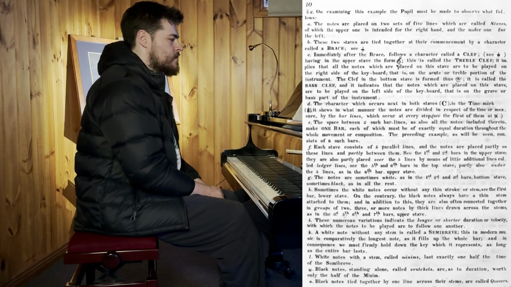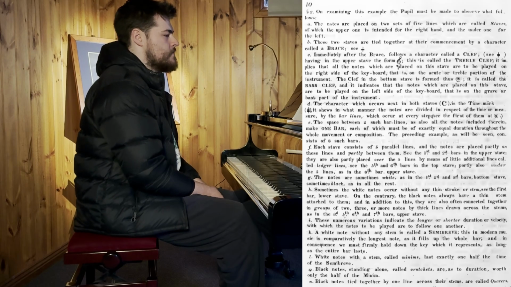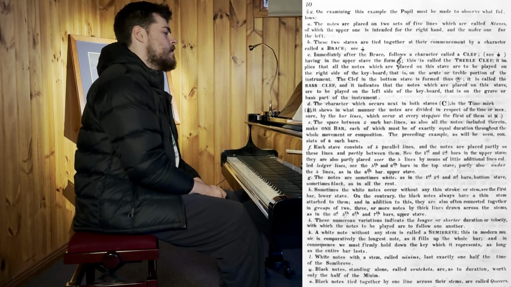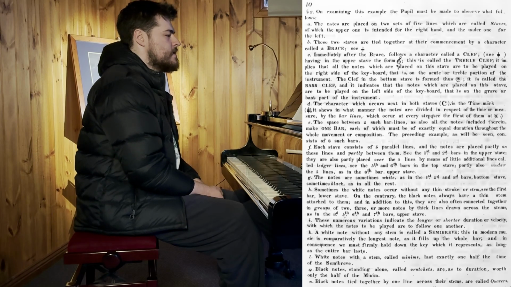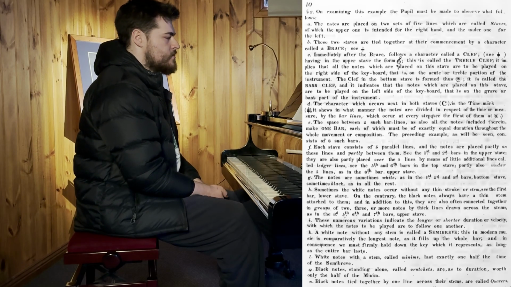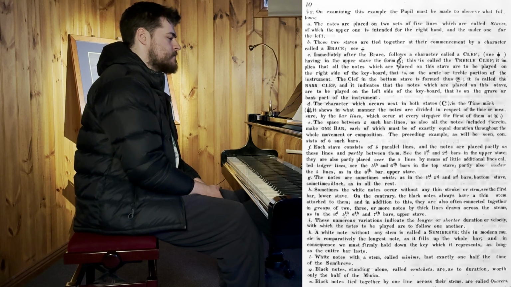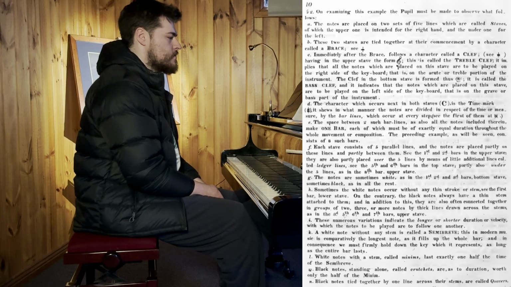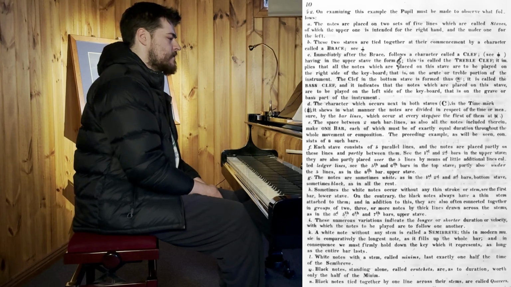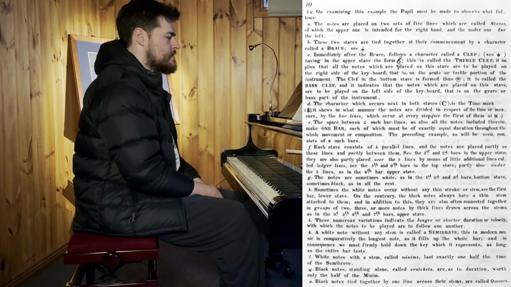Sometimes the white notes occur without any thin stroke or stem. See the first bar, lower stave. On the contrary, the black notes always have a thin stem attached to them, and in addition to this, they are also often connected together in groups of 2, 3, or more notes by thick lines drawn across the stems, as in the 3rd, 5th, 6th, and 7th bars upper stave.